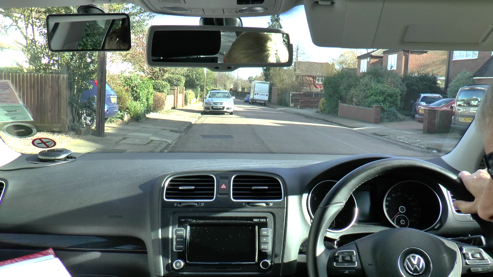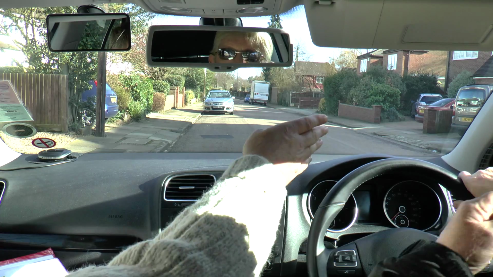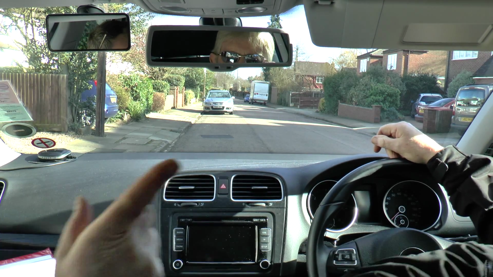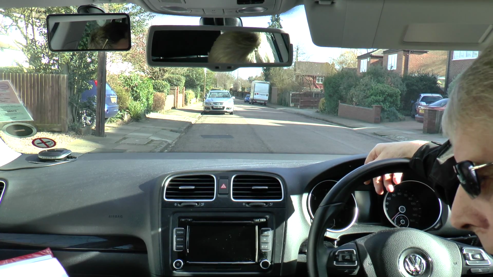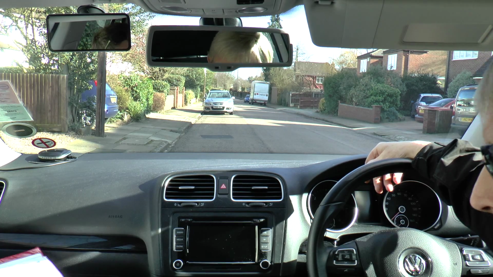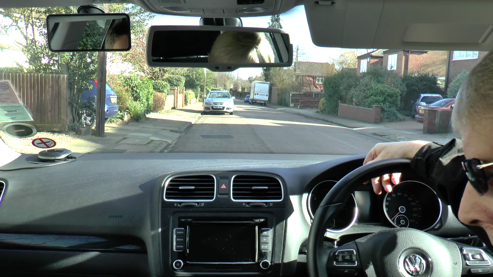If you were going straight on through here, on the way up to it, you still use mirrors and then scan the junction to see if there's anyone that's likely to come out. And when you scan the junction, you scan it through the front window, not through the side windows. Does that clarify that? Yeah. Good. Right. Should we go and have a go then?